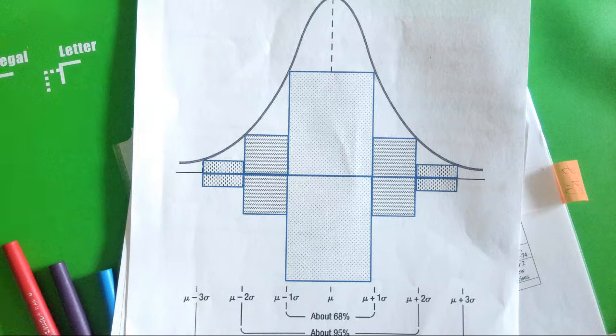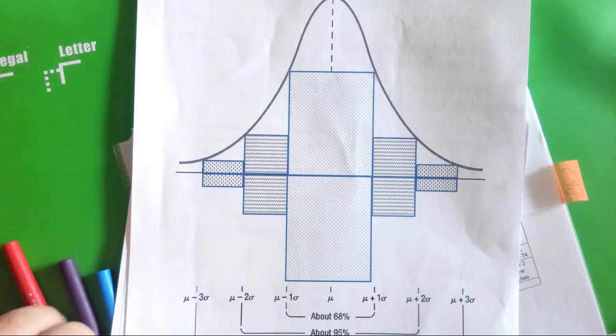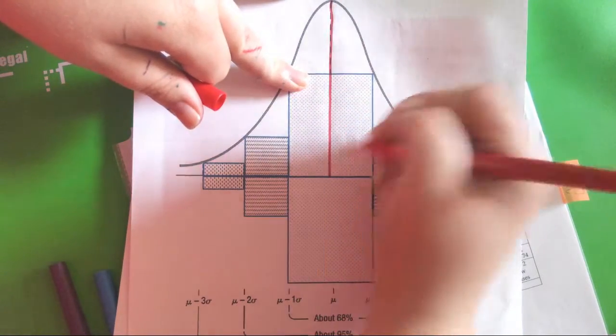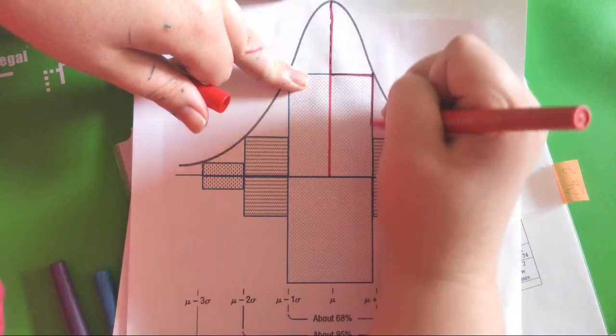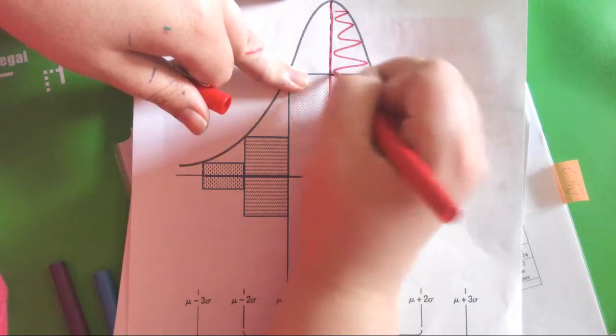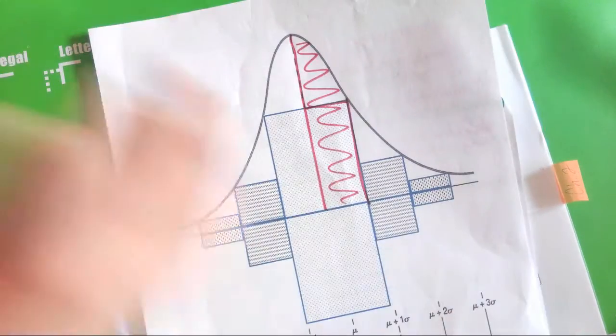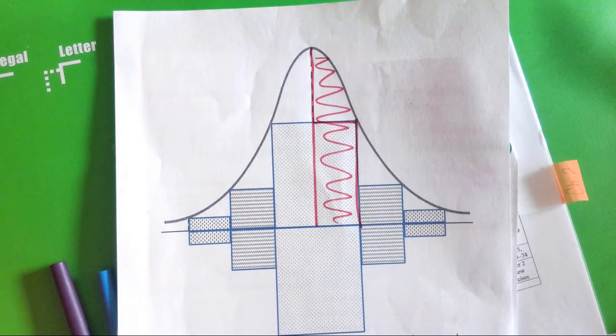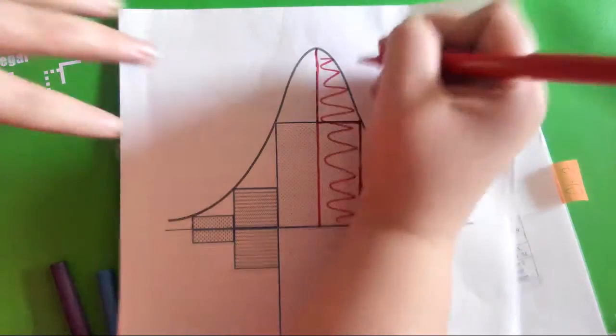And then what's terribly annoying is that sometimes they might just ask about just this region here. So just from here to here. So it's part of that 68, but it's just half of it. So what percentage would that be? 34. Okay, and that's how you get a point.